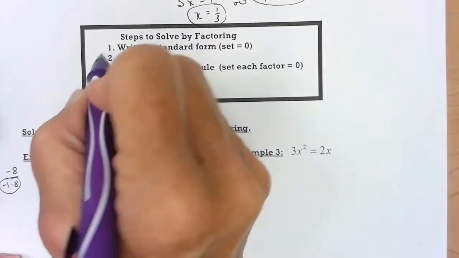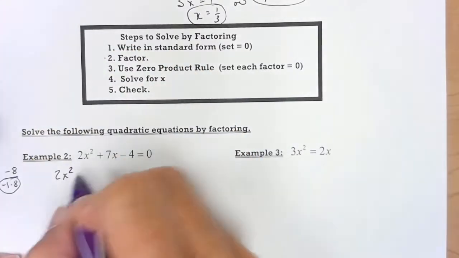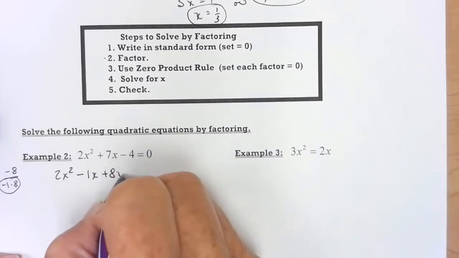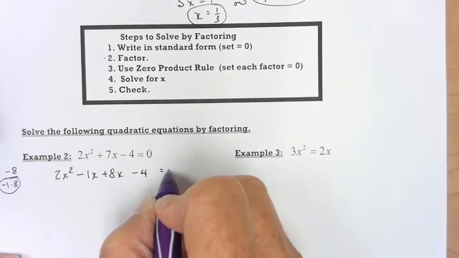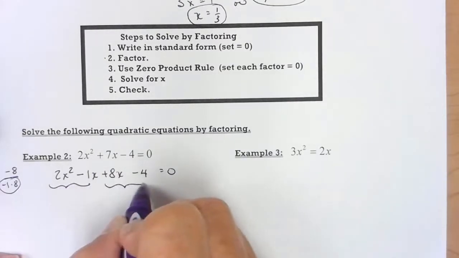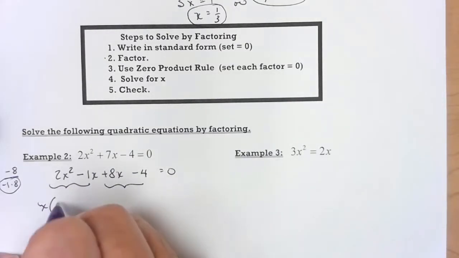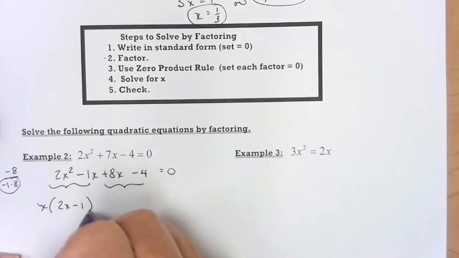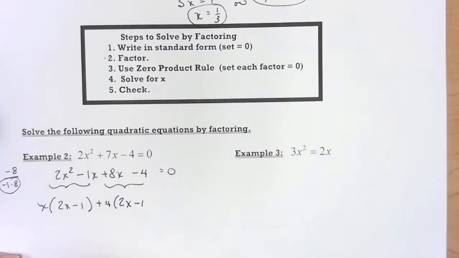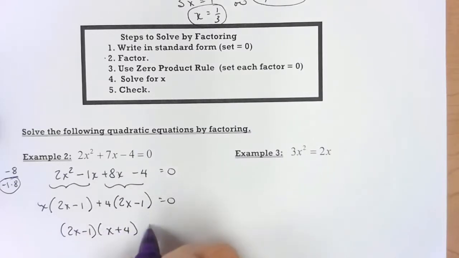What I'm doing is step 2 right now, because step 1 was already completed. So keep focusing on this side until you have it factored.